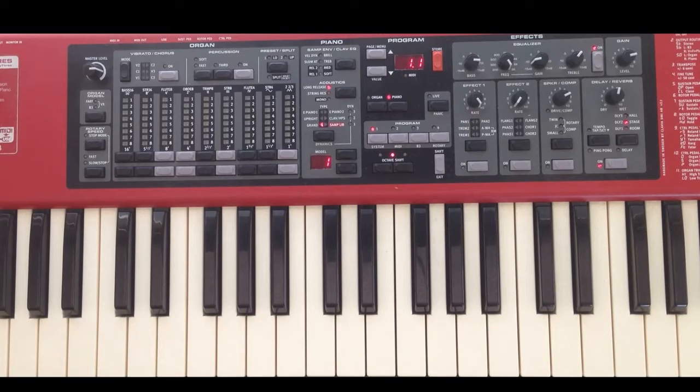I'm just having a little bit of fun. So just one note, and then you can tinker around there, and you can have it sound however you want. So that's our ostinato.